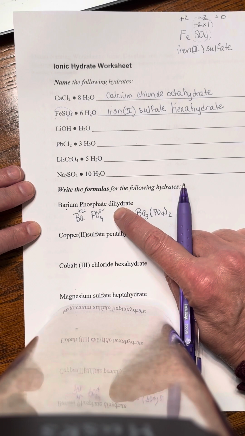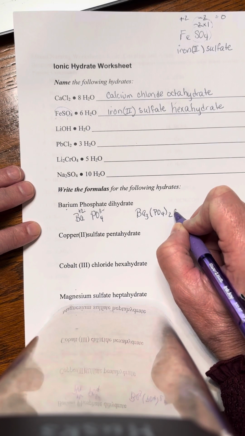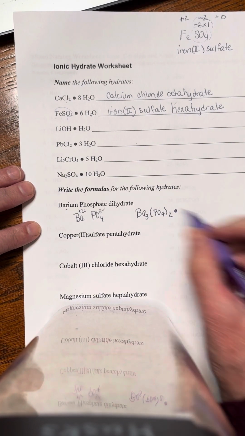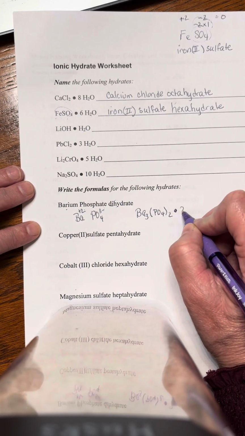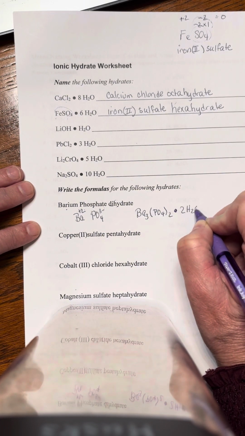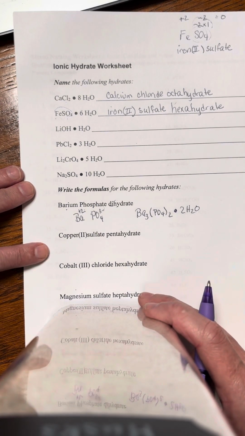Now we need to include this information about the fact that it's a hydrate. So remember that the way we show it's a hydrate, we would put a big dot. Di means 2, so it's telling us we have 2 waters. All right, let's do one more.